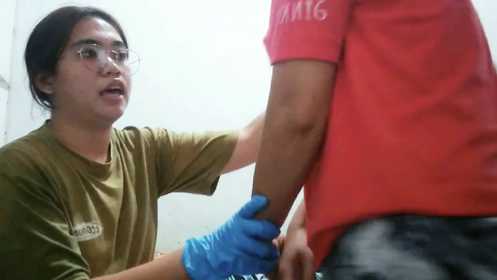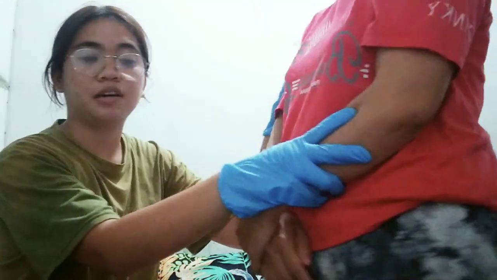Also check if the fat is evenly distributed, and then check the patient's posture, if it's erect and appropriate to the age and body. And then after that we're going to proceed to assess the patient's mobility.